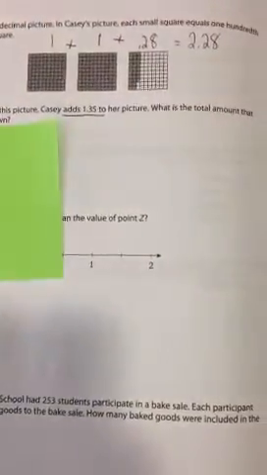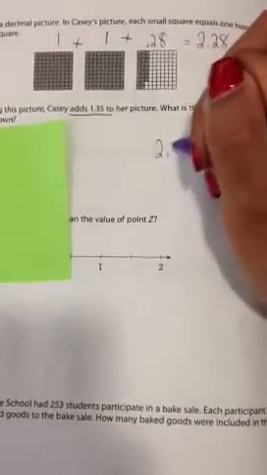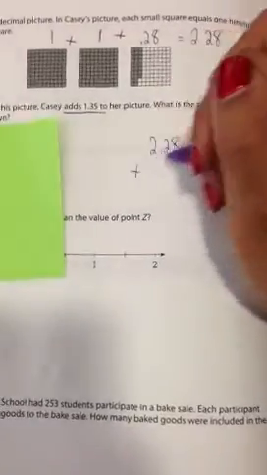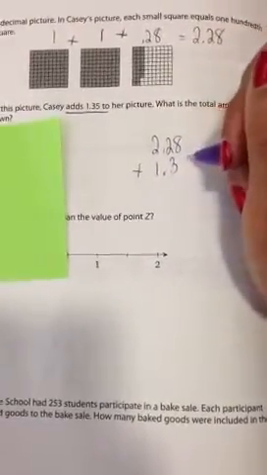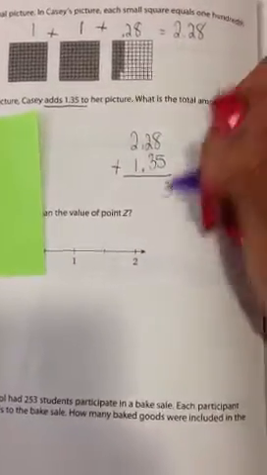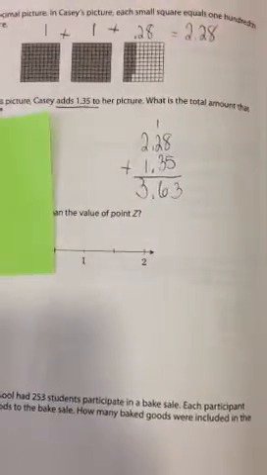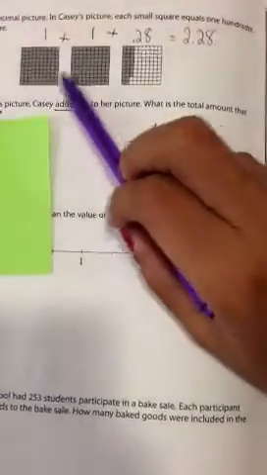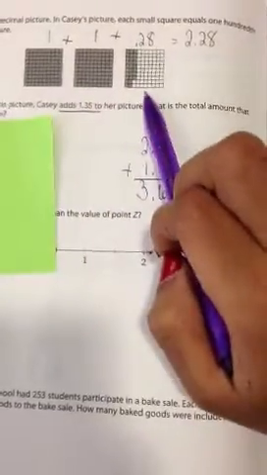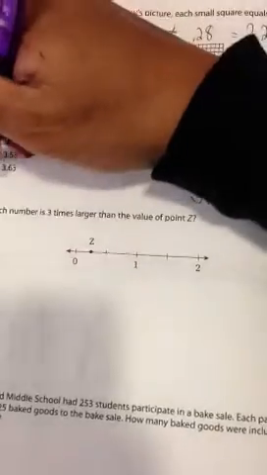After drawing the picture, she adds 1 and 35 hundredths to the picture. What is the total amount shown? So I'm doing what is 2 and 28 hundredths plus 1 and 35 hundredths. So when I add them up, I get 3 and 63 hundredths. They really just want to see that you knew how to figure out this picture. And there's my answer, D.